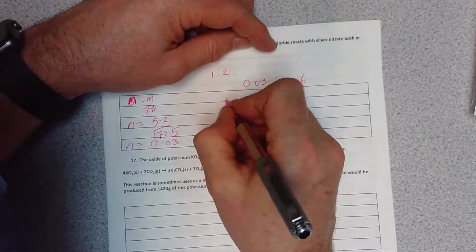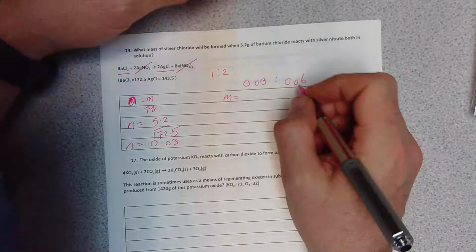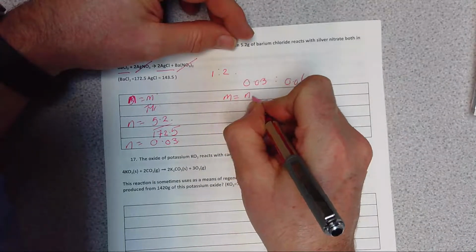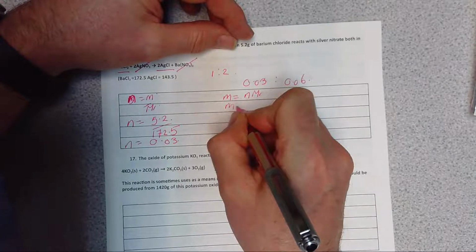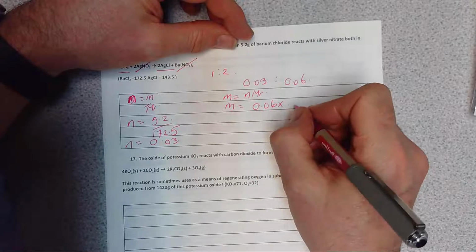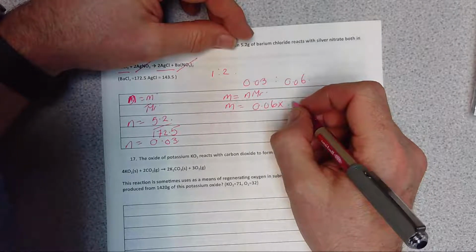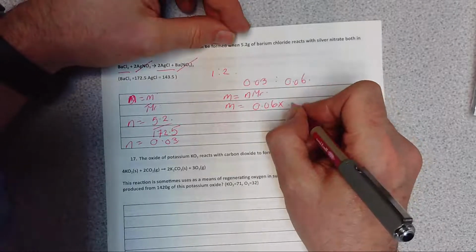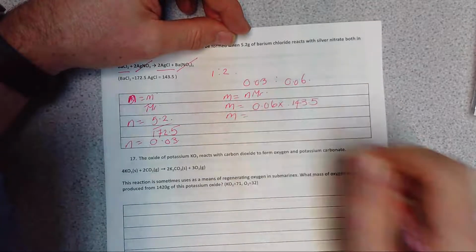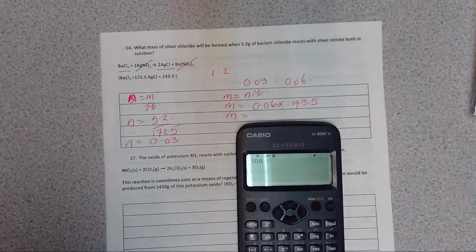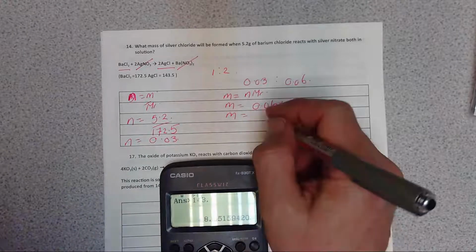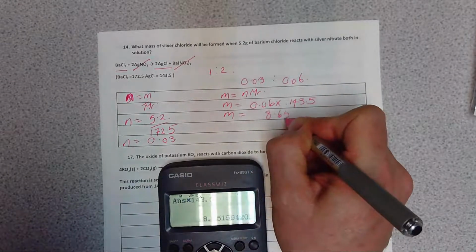So the mass of our product here, which will be the silver chloride, is the number of moles times the MR. So 0.06 times the MR of the silver chloride, which is 143.5, gives us 8.61 grams.